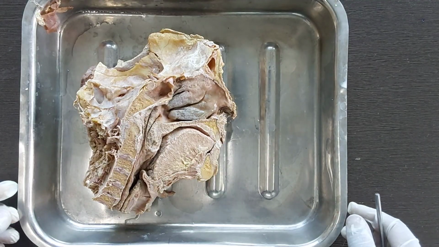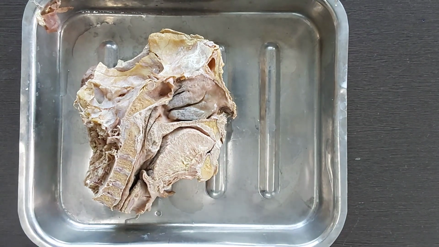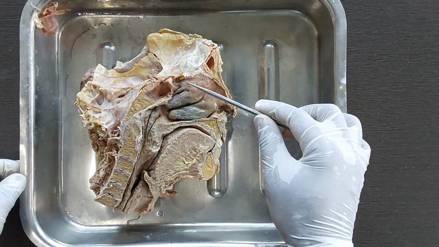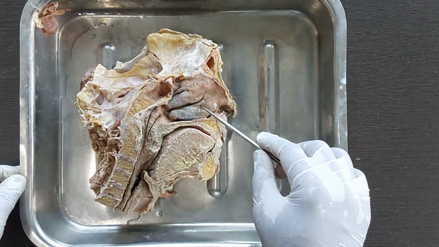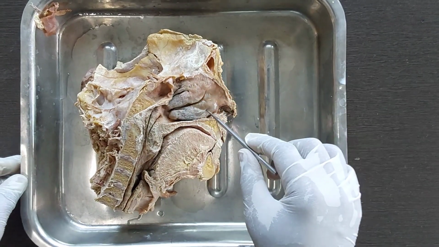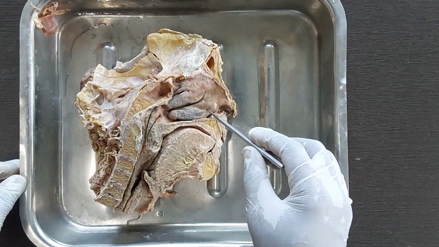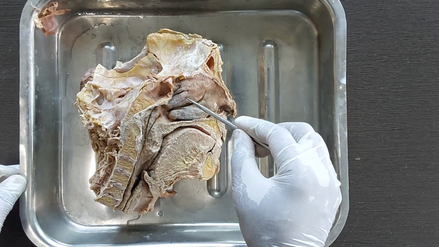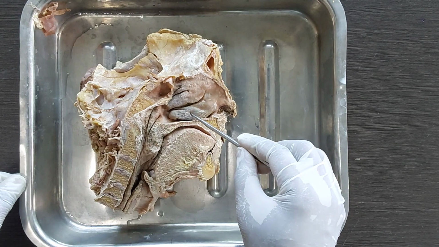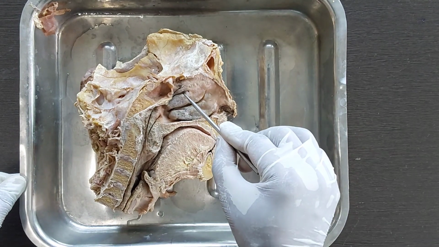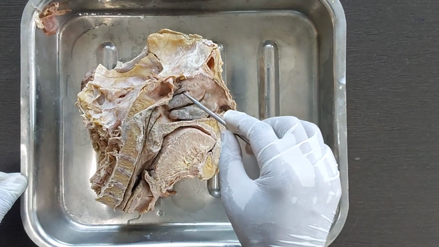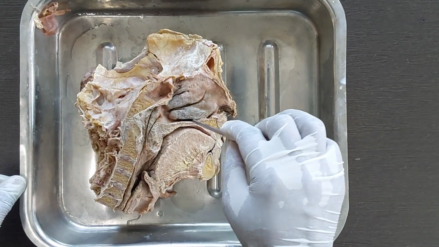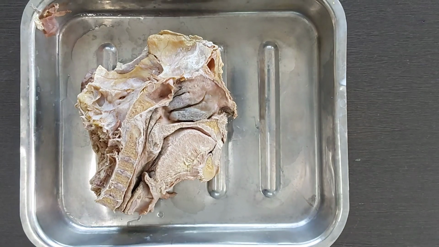Now let us learn the lateral wall of the nose. So we have removed the nasal septum, and you are seeing the lateral wall of the nose. The lateral wall of the nose has got three shelf-like projections. These shelf-like projections are known as the nasal conchae. So we have superior nasal conchae, middle nasal conchae, and inferior nasal conchae. And the cavity below these conchae is known as a meatus. So we have superior meatus, middle meatus, and below we have the inferior meatus.